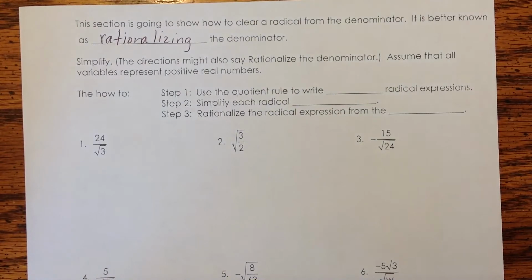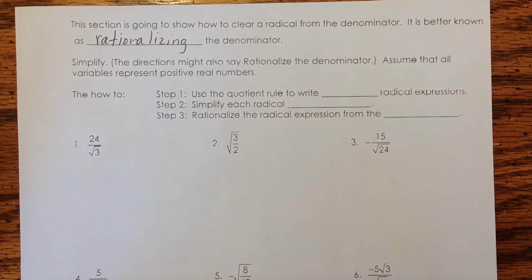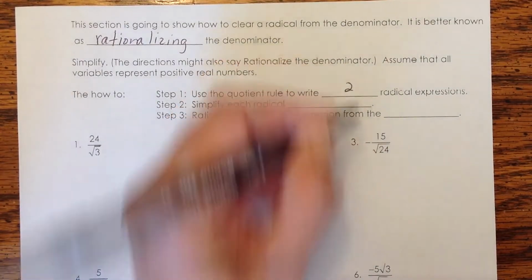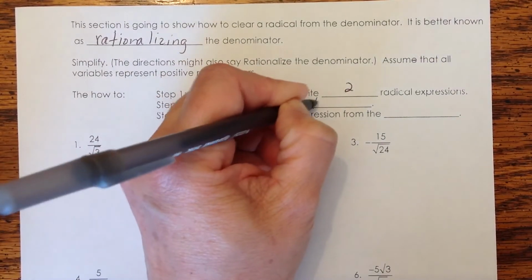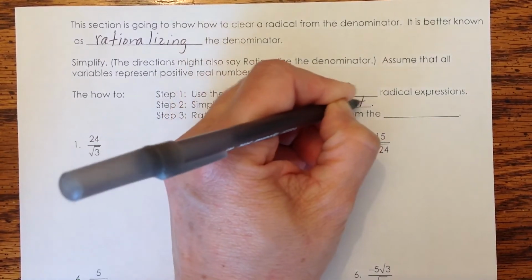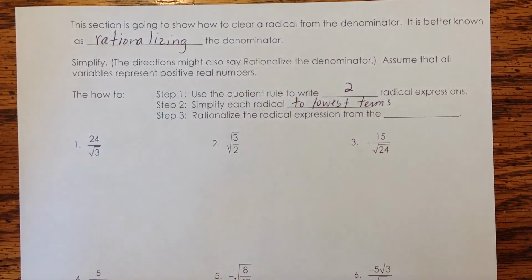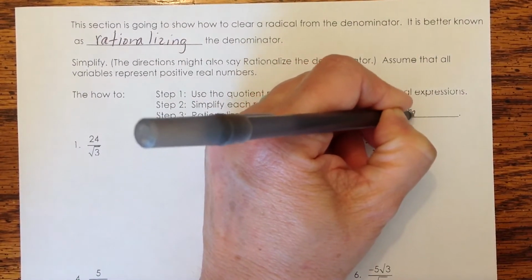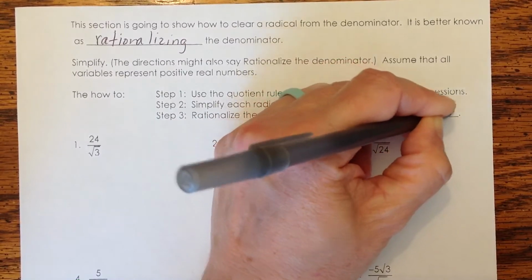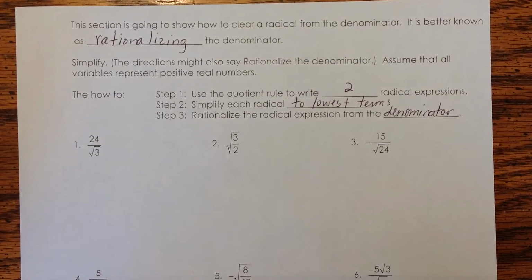So here's how we do this. If we want to simplify or rationalize the denominator, the first step is to use the quotient rule to write two radical expressions. Then simplify each radical to lowest terms. And then rationalize the radical expression from the denominator. Sometimes all those steps are necessary, sometimes only some.